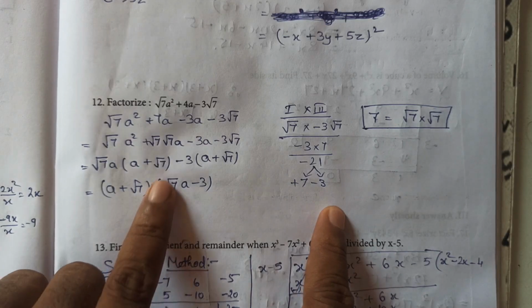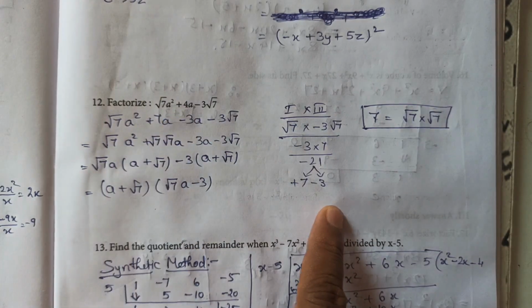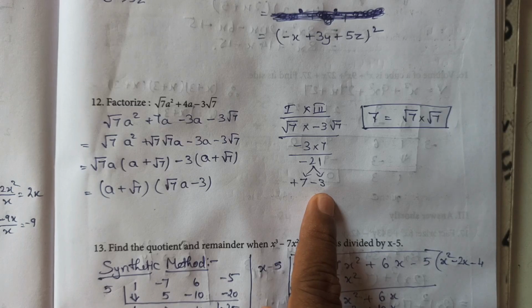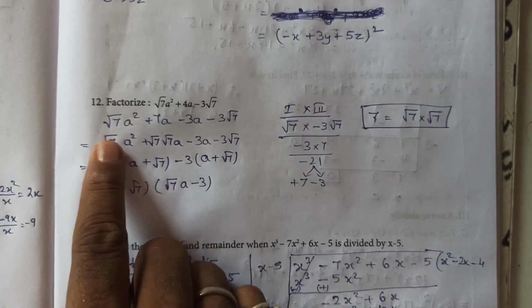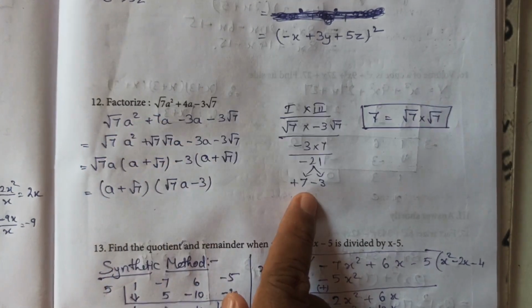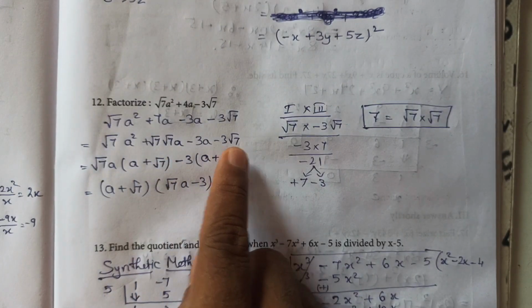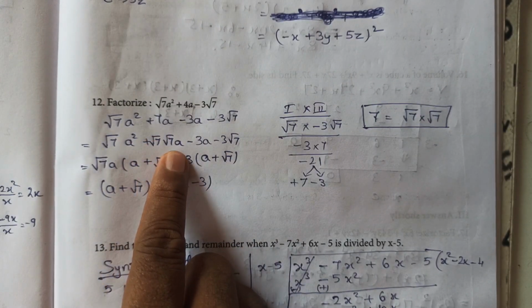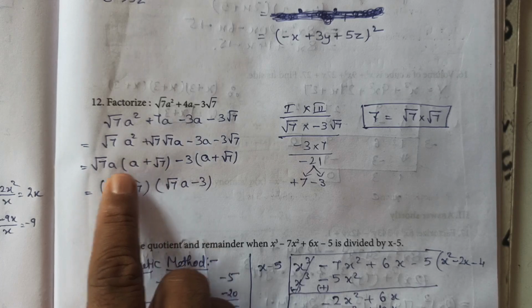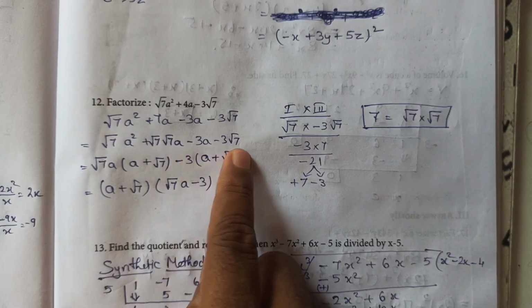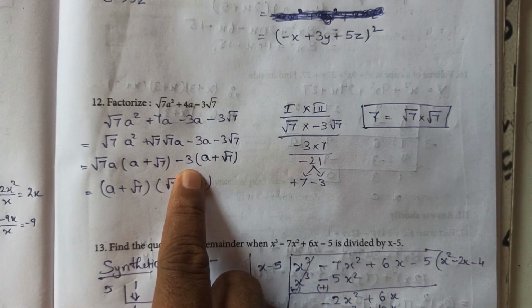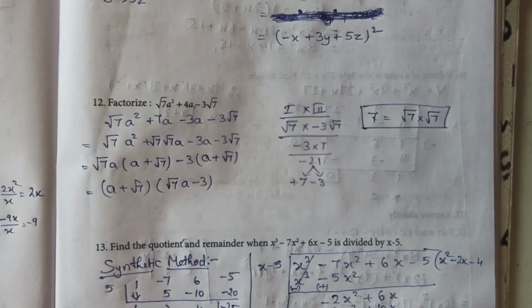Then we write this, because this sign is negative here for 21, so we write different signs. The middle term is positive, so we write a plus sign to the bigger number and a minus sign to the smaller number. Just write this in the form of 7 minus 3, splitting the middle term. 7 can be written as root 7 into root 7, taking out common root 7a from the first two terms and a negative sign and 3 from the next two terms. So we have this.